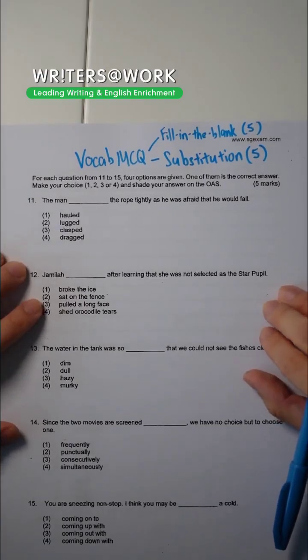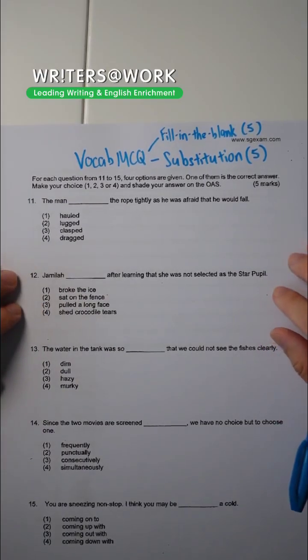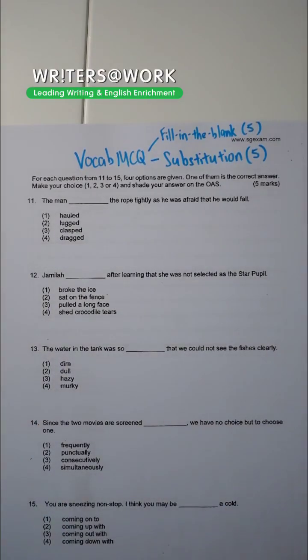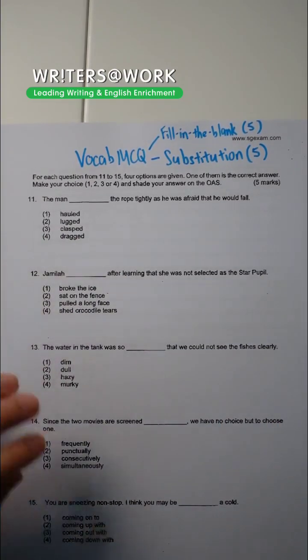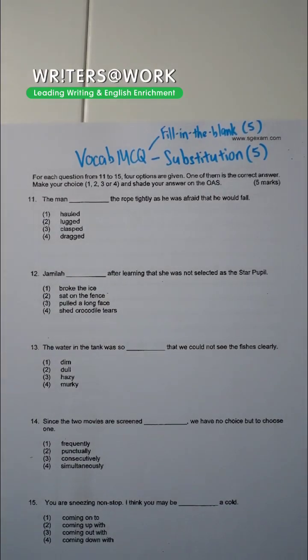Starting off with question 11, the man blanked the rope tightly as he was afraid he would fall. Okay, we have 4 words over here all referring to actions or movements, which carries the idea of holding on to the rope tightly. Okay, Fudge has a quick answer in. How about the others who are filling in your answers? Which do you think is the closest match?